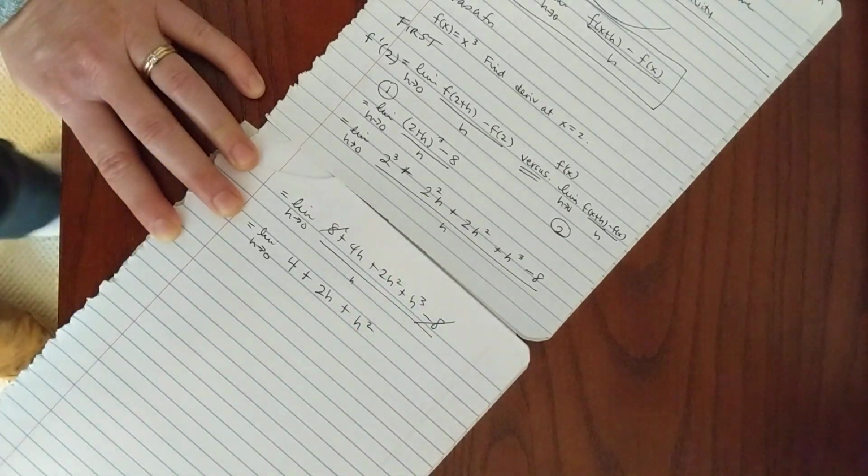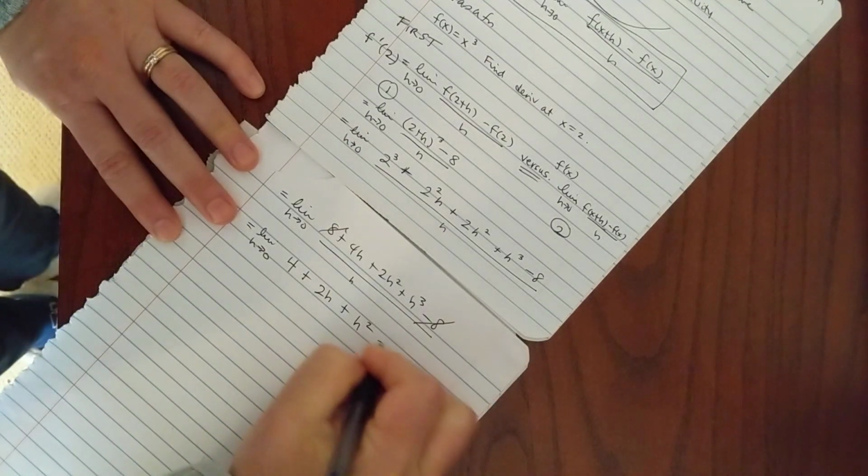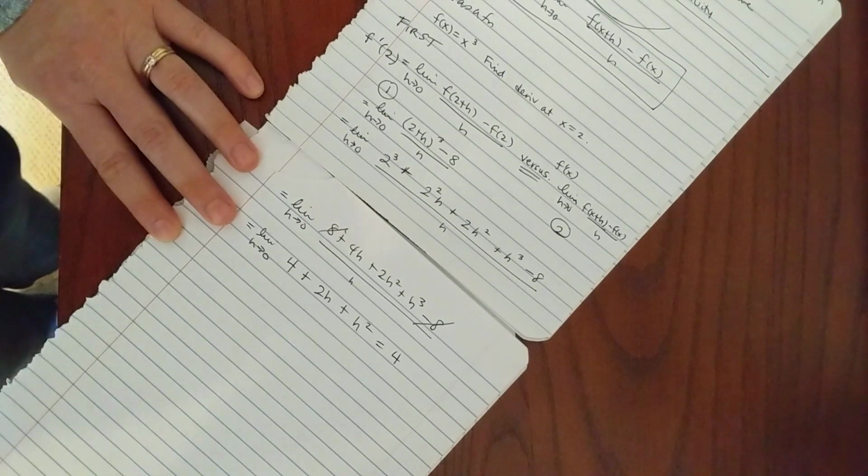All right, now we have canceled the h in the bottom, so guess what? I can take that limit. That's a plug-in, right? And you get 4 for your answer. Okay.